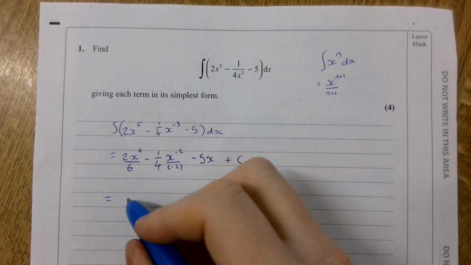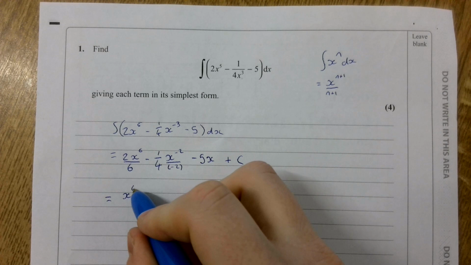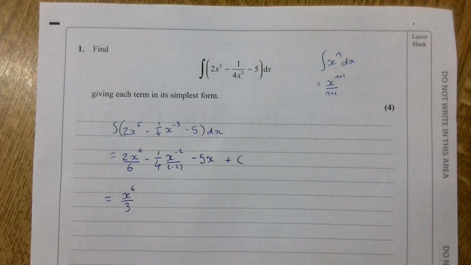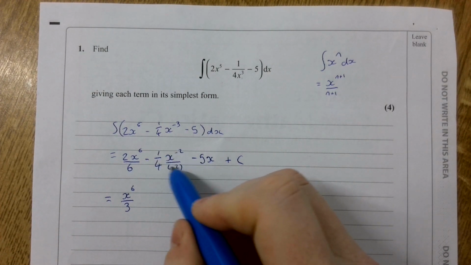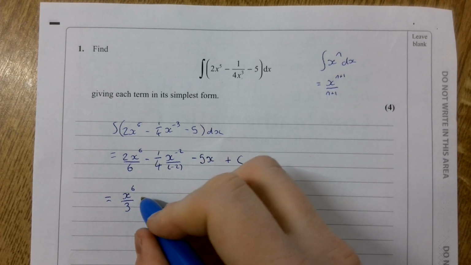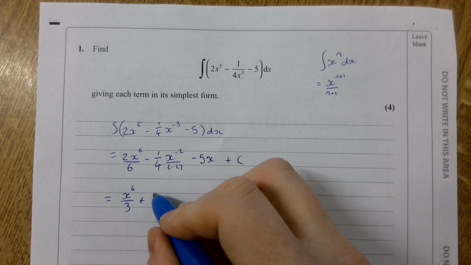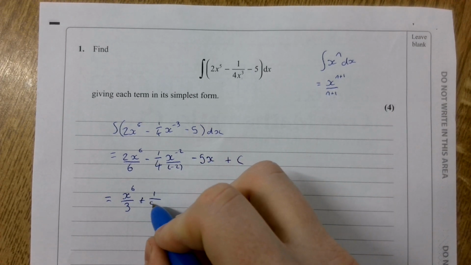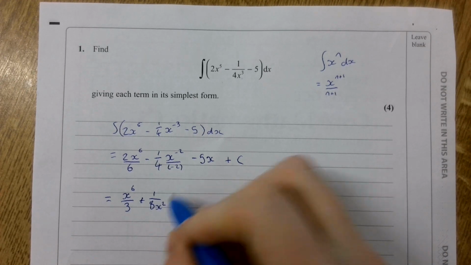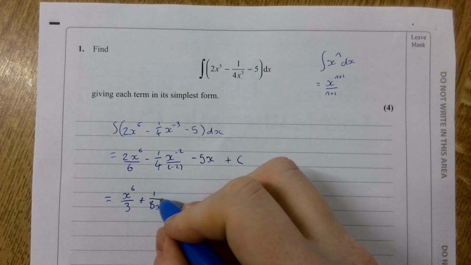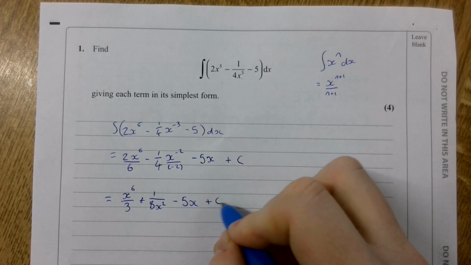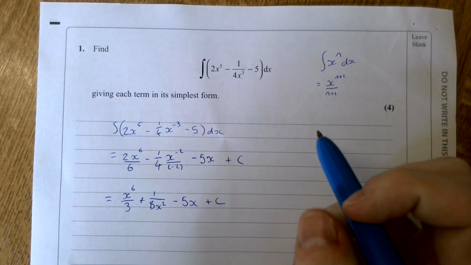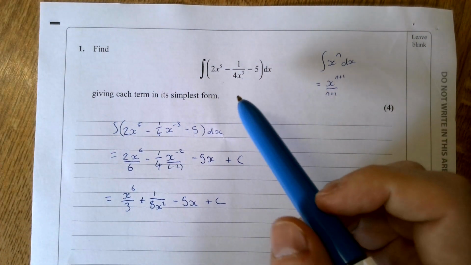So 2/6 nicely just becomes a third, so I'm going to reduce that down to x to the power of 6 over 3. I've got a negative 1/4, and then this is technically negative a half, which becomes positive an eighth. So I'm just going to go ahead and tidy that up all at once there. Remember, a negative power goes to the bottom. Minus 5x plus that c there. So I've integrated each term in its simplest form.